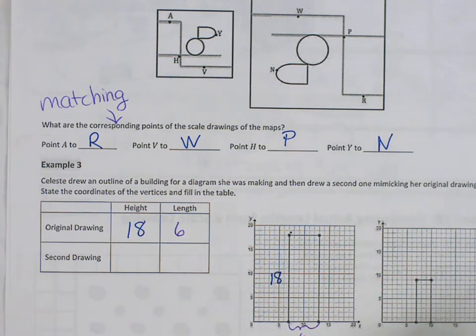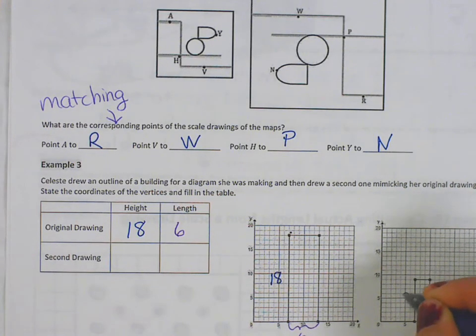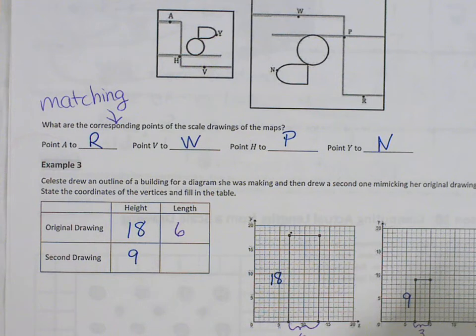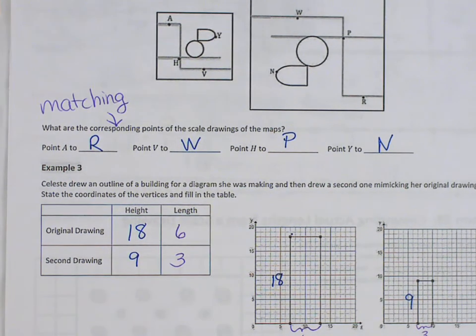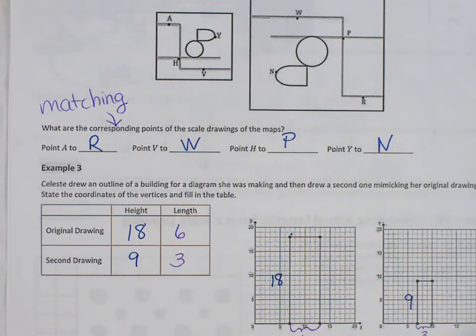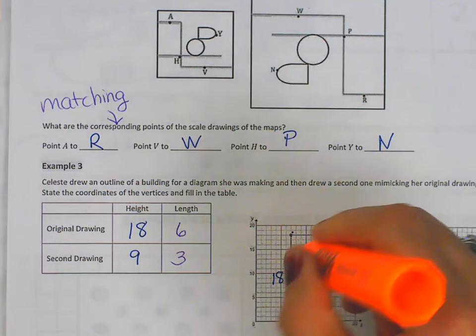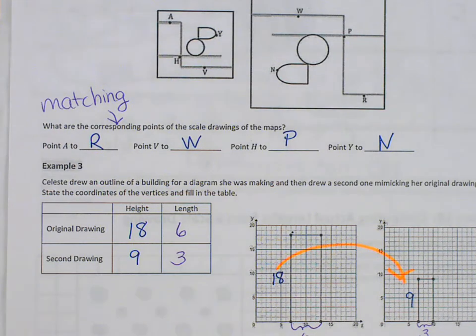What is the height of the smaller picture? Well, that goes up to 9. And the length of this from 7 to 10 is 3. So which sides correspond? Well, the height corresponds with the other height. The length corresponds with the other length. So I like to draw arrows to show where I start and where I finish as far as how things match.